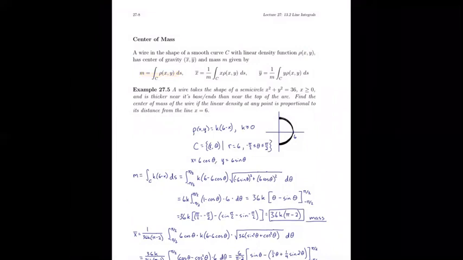To find the center of mass, x bar, y bar, the x component for the center of mass is 1 over m times the integral of x rho of x, y ds. Remember, x rho of x, y is the moment, the first moment of x. And similarly for y bar, we'll have y rho of x, y in a line integral there as well.